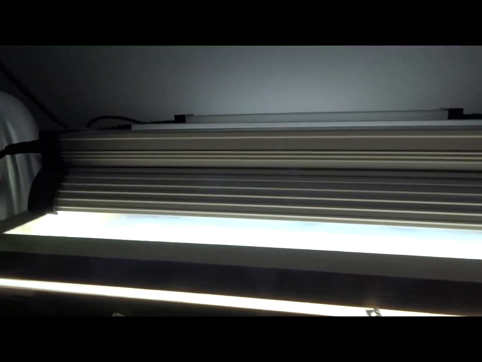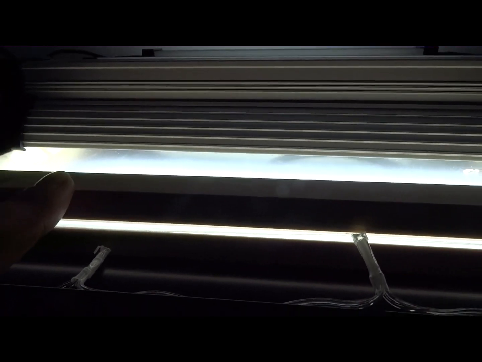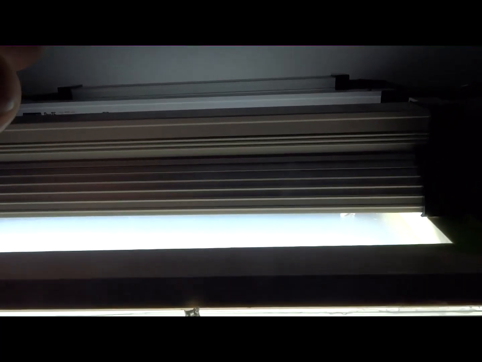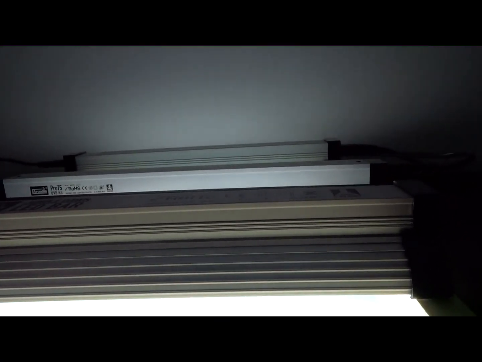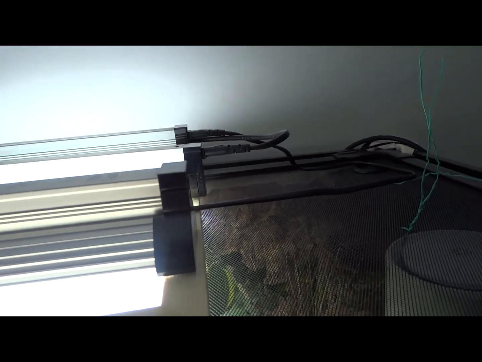Come March, I will replace this and move the lights around again, when there's a wider photoperiod, shall we say.